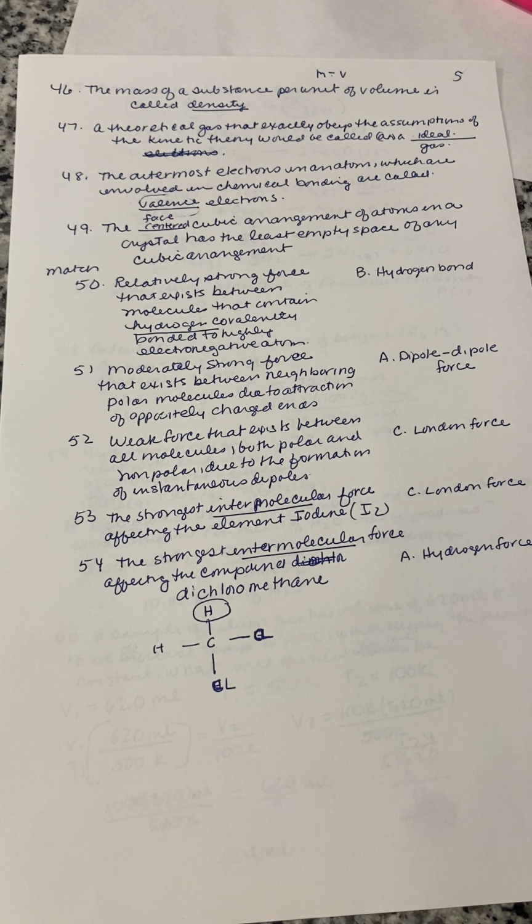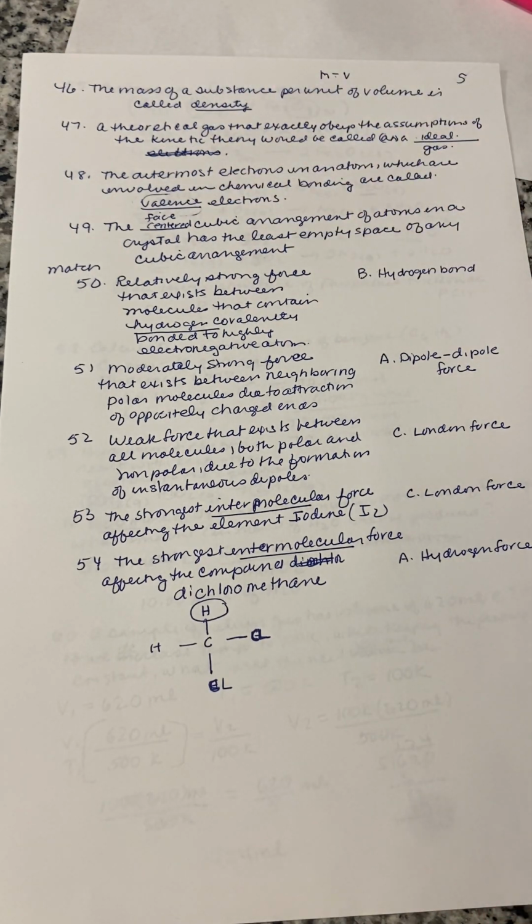The what cubic arrangement of atoms in a crystal has the least empty space of any cubic arrangement? The least empty space. So they're all packed in really tight. They would be face-centered, right? Because they're all tightly packed.